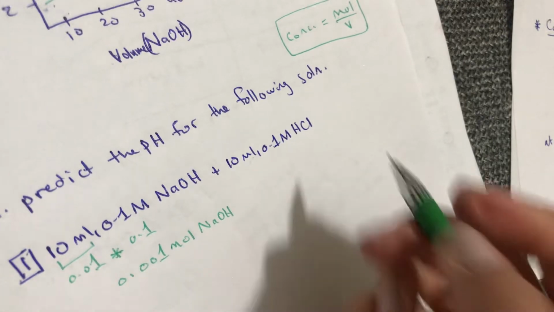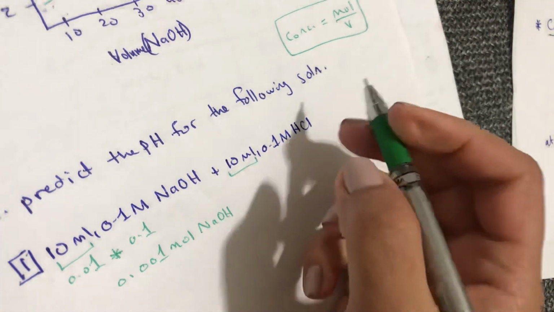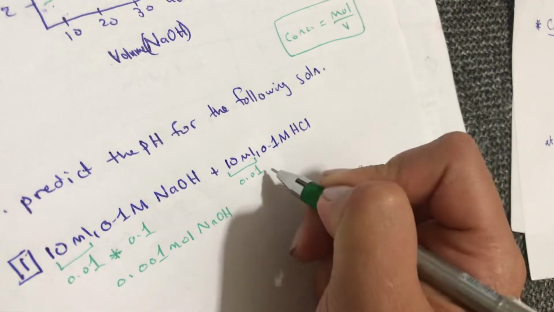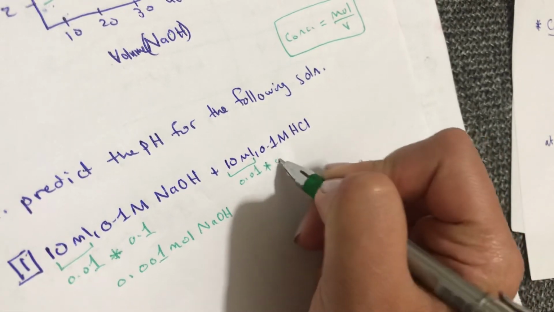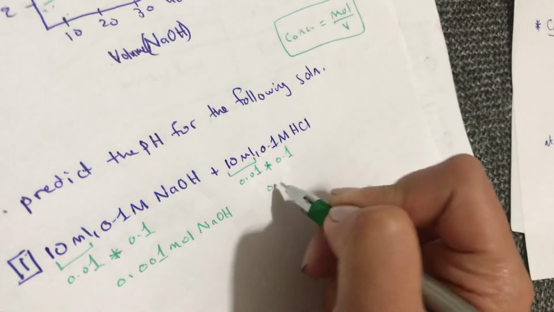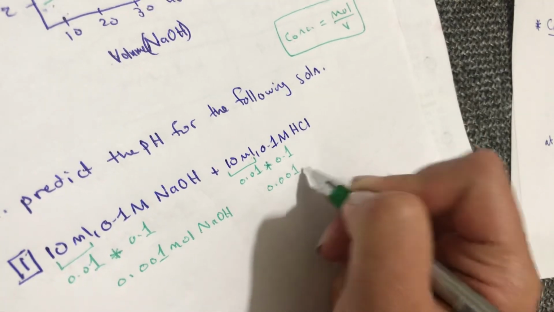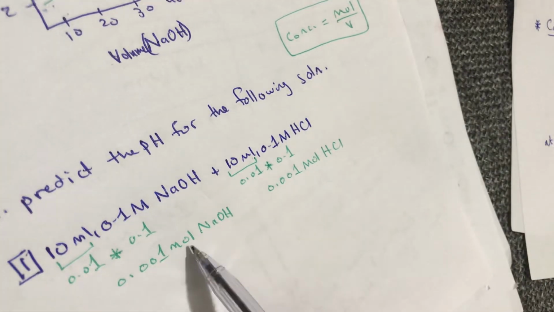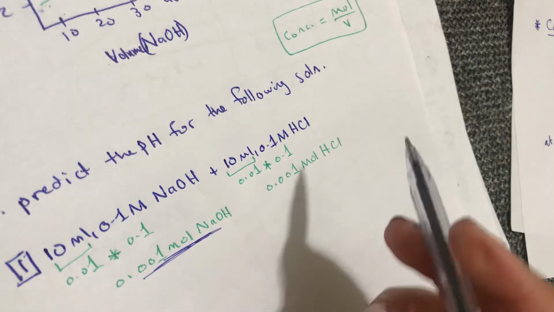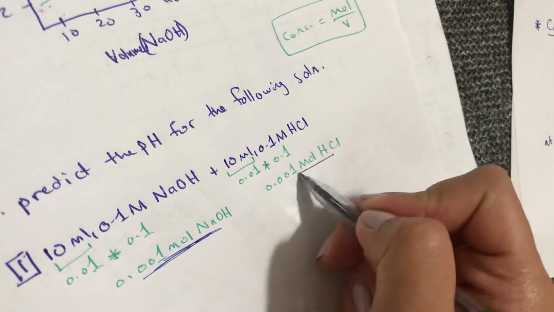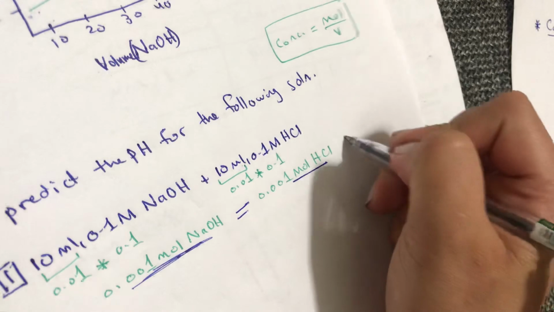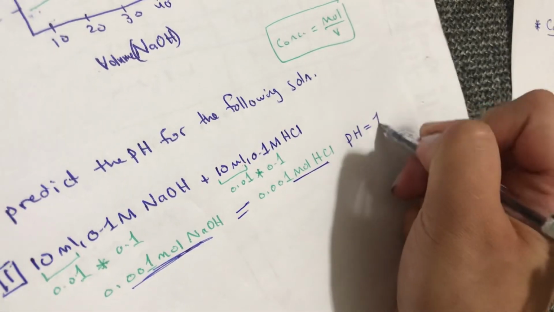Now what about the acid? 10 ml, 0.01 times concentration 0.1, which equals 0.001 mole HCl. So the number of moles of sodium hydroxide equals the number of moles of hydrochloric acid. So in this example, pH equals 7.